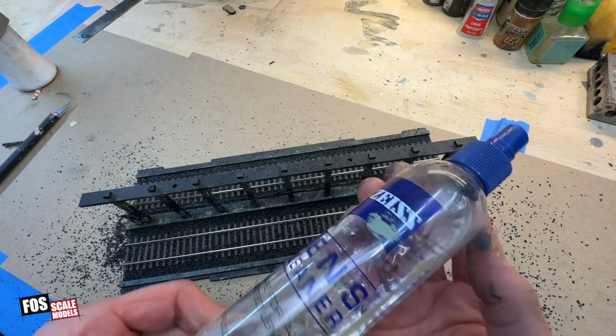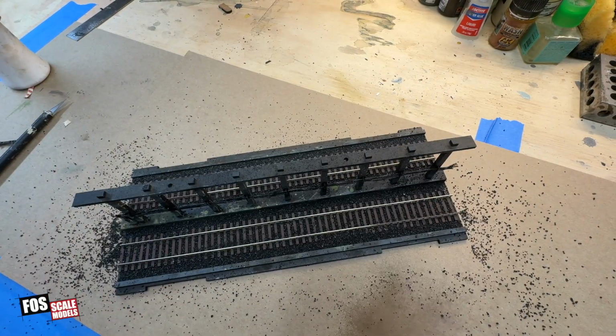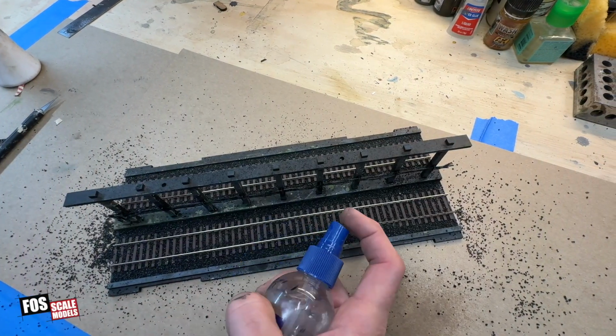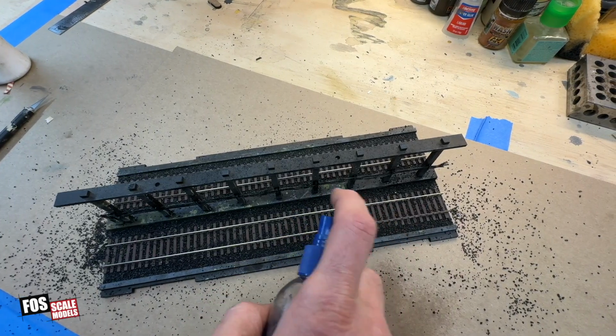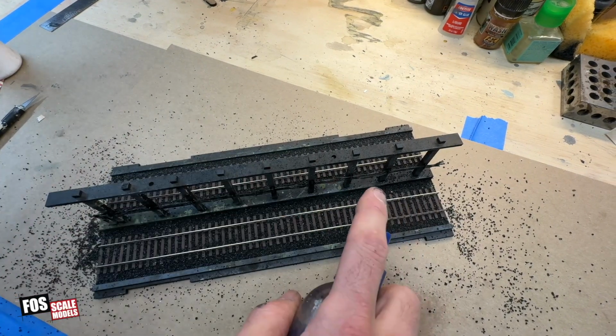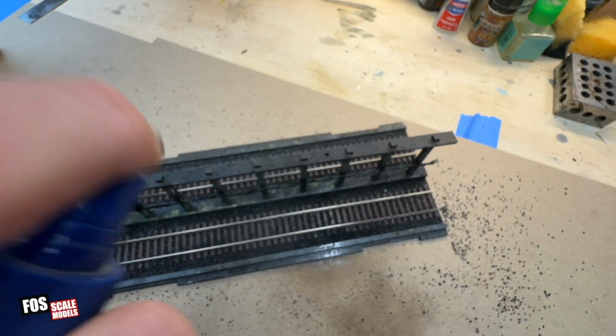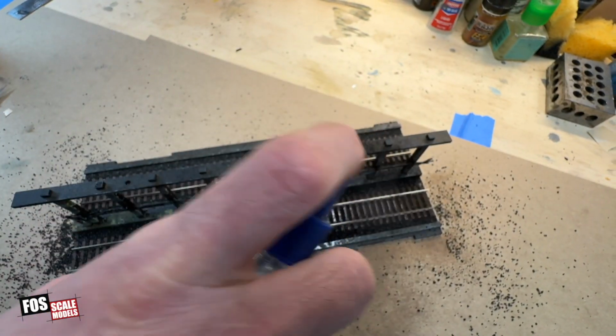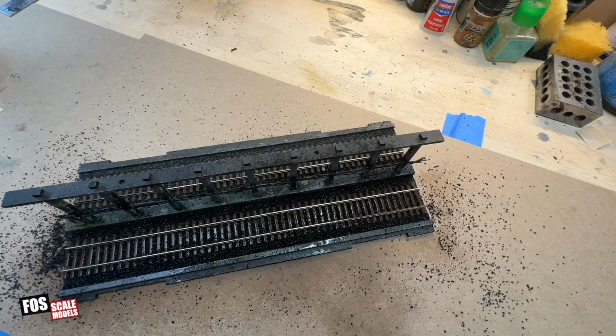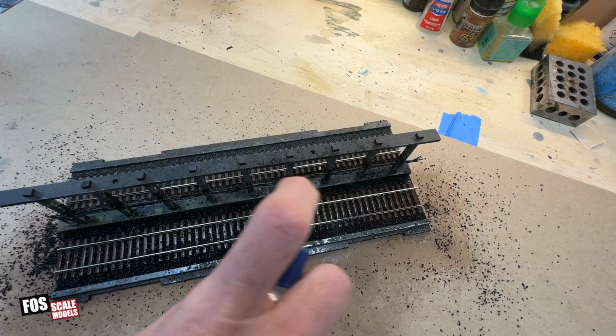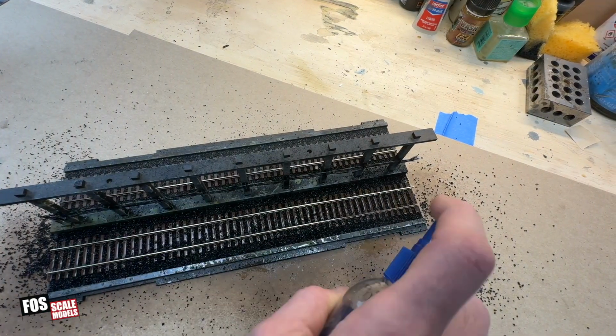So this is isopropyl alcohol in a spray bottle. And I don't want to go too close. If you're ballasting track or anything with scenery, if you go too close, air is going to come out first and kind of push all your material away. So I start pretty high up and just kind of let it rain down on the surface a bit. And once it gets slightly wet, we can get in and do a soaking, but not too much.